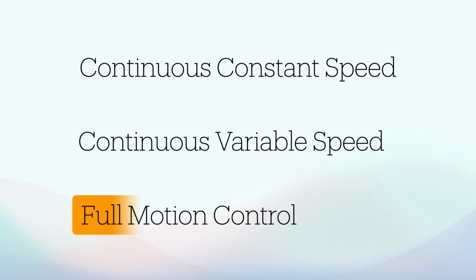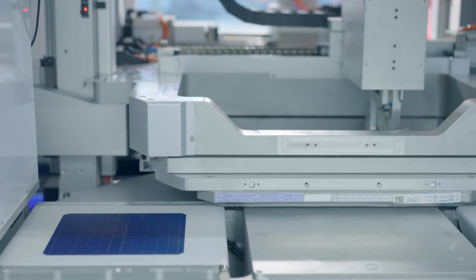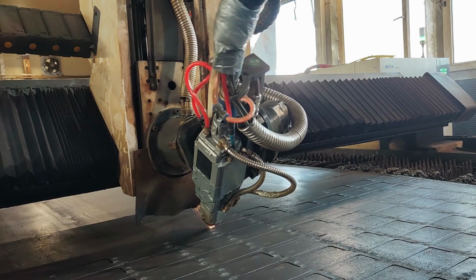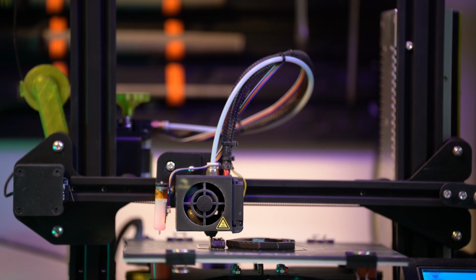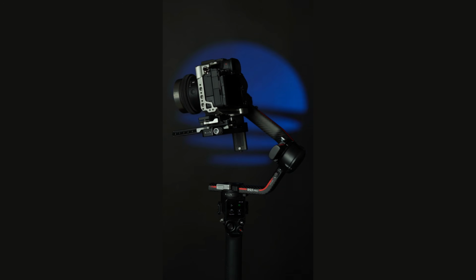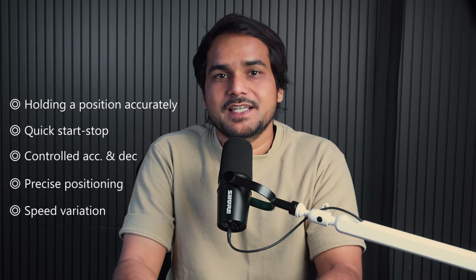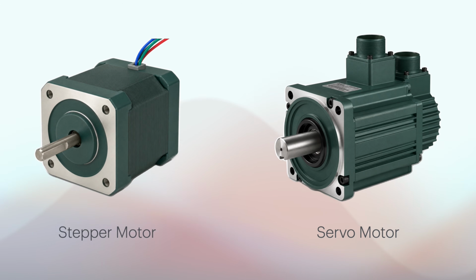And now comes the third category, applications where we need full motion control, such as linear actuators, robotics axes, CNC machines, 3D printers, camera systems, where we not just need speed variation, but we need precise position control, controlled acceleration and deceleration, quick start and stop, or just keep holding a position even under heavy load. In such cases, there are mainly two options: stepper motors and servo motors.